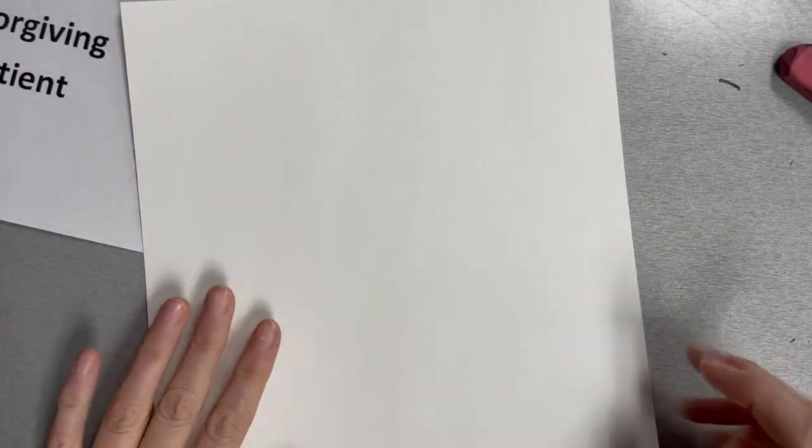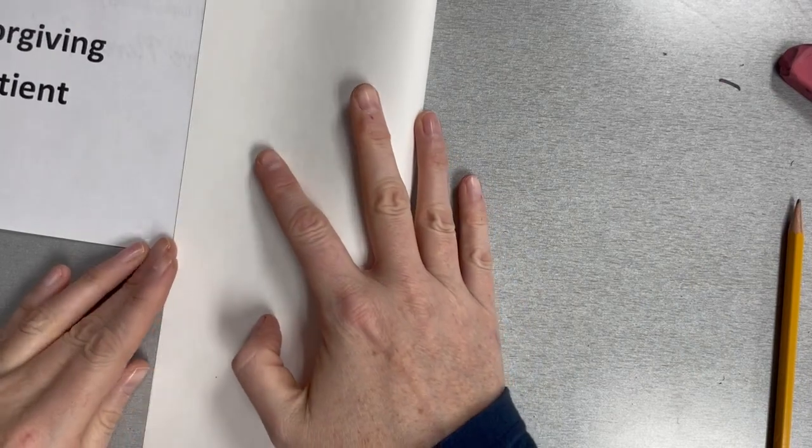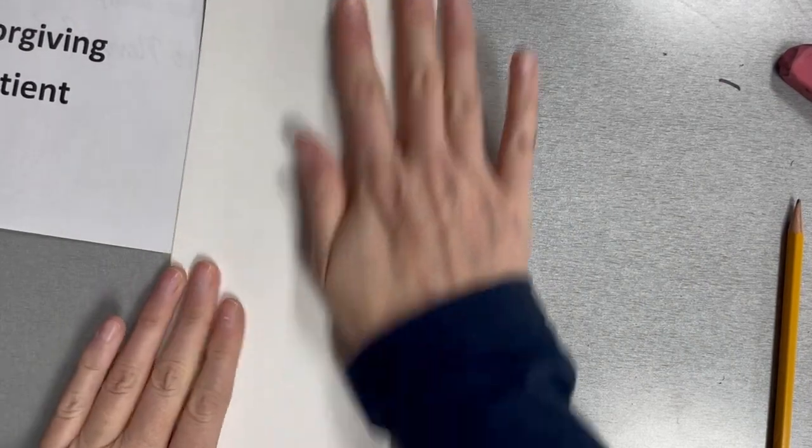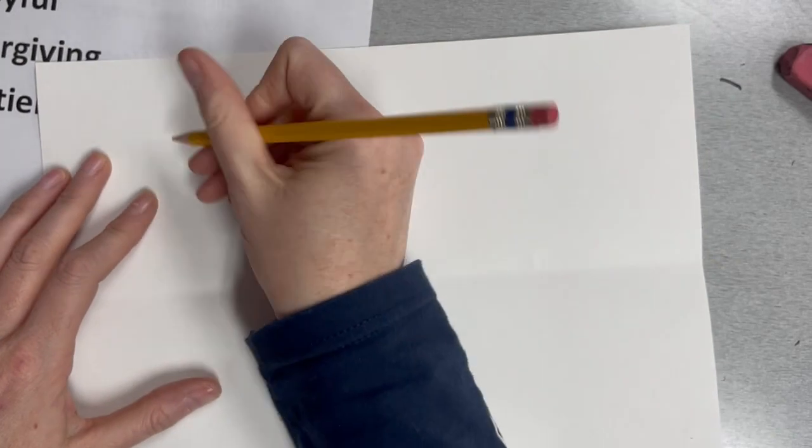Here's another way to draw the letters with a different kind of bubble. So fold the paper in half. You want that crease in the middle. Open it up. Remember to start high at the top of the paper and then touch the crease to stop.